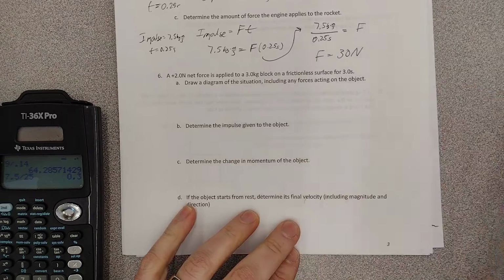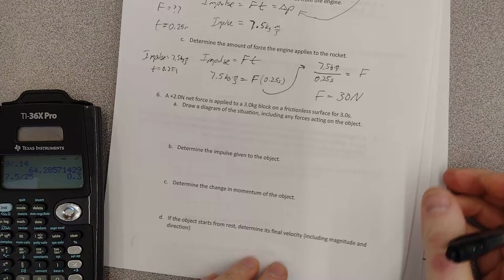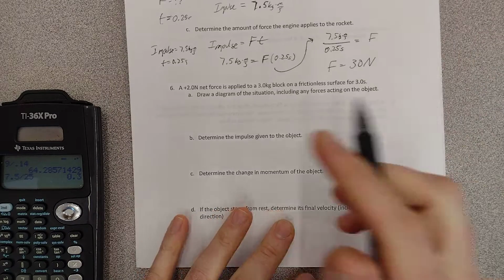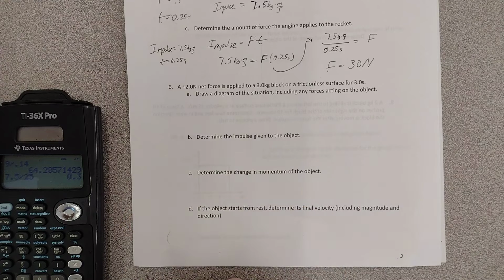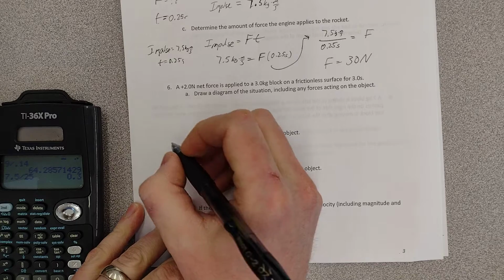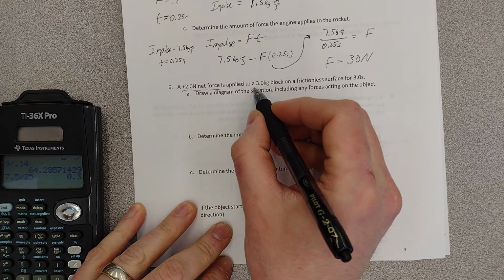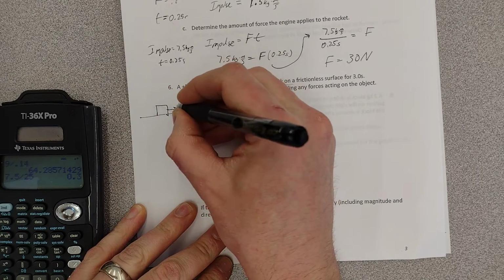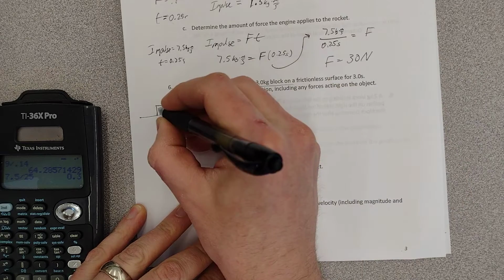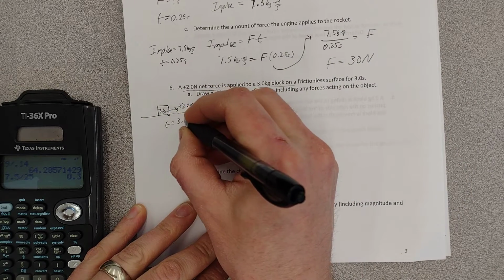A 2 Newton net force is applied. Let me just check what the next page is here. Yeah, okay. Try to get through a couple more here. A 2 Newton net force is applied to a 3 kilogram block on a frictionless surface for 3 seconds. So, I should probably draw some pictures here. Positive 2 Newton net force applied to a 3 kilogram block, right? So we've got plus 2.0 newtons. It's a 3 kilogram block. The time is 3.0 seconds.